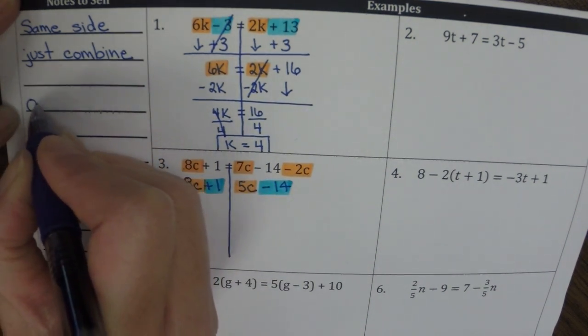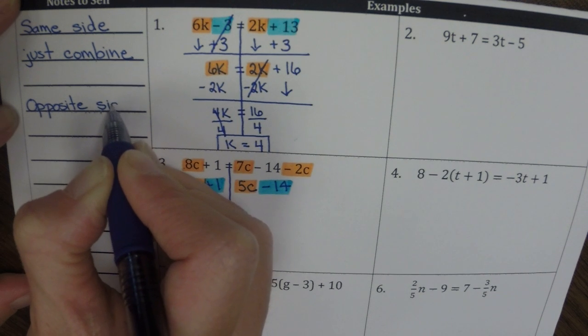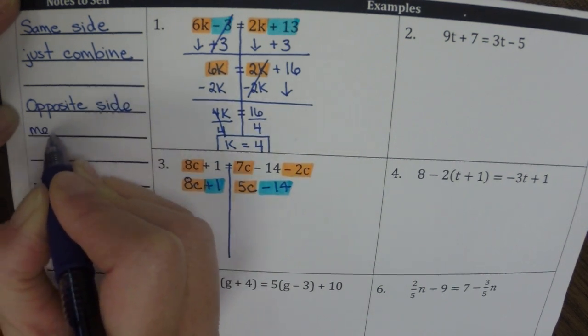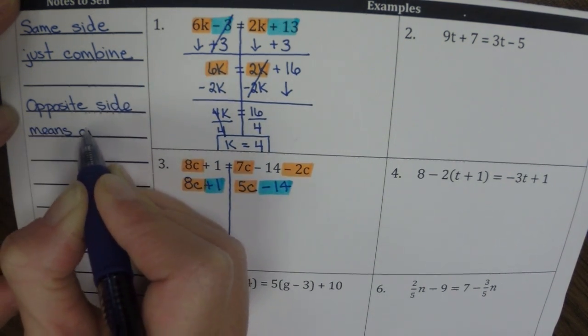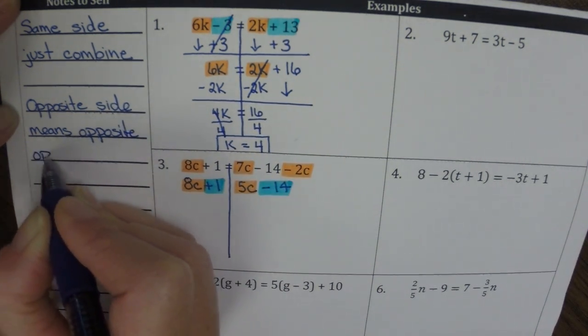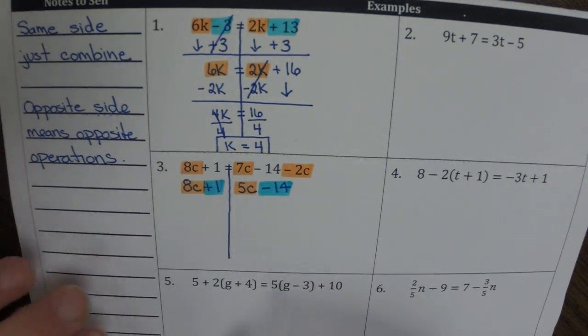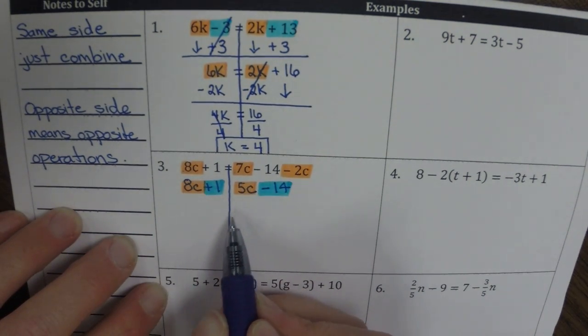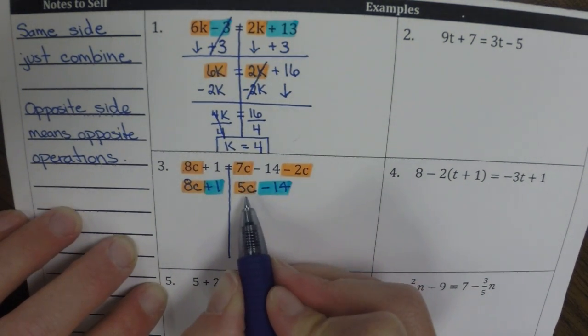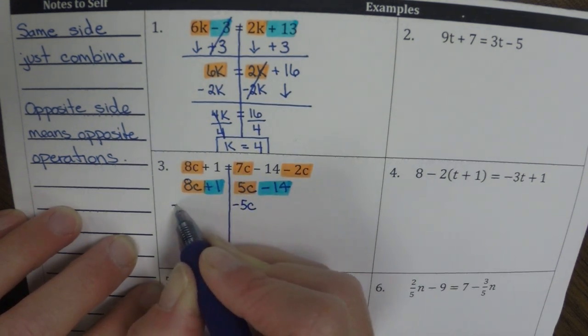If they're on the opposite side, like they are right now, opposite side means opposite operations. So since these are on the opposite sides and we're going to combine them, the 5c is positive, so I'm going to do minus 5c, minus 5c.